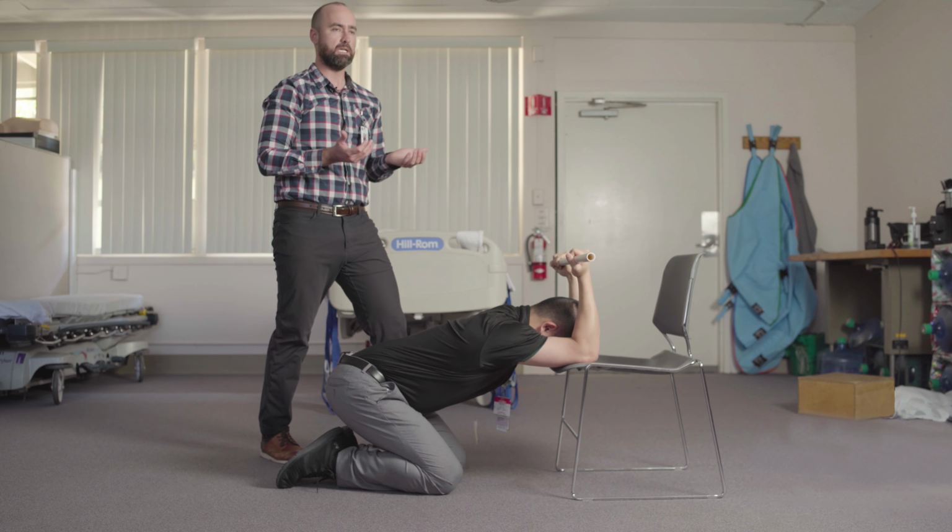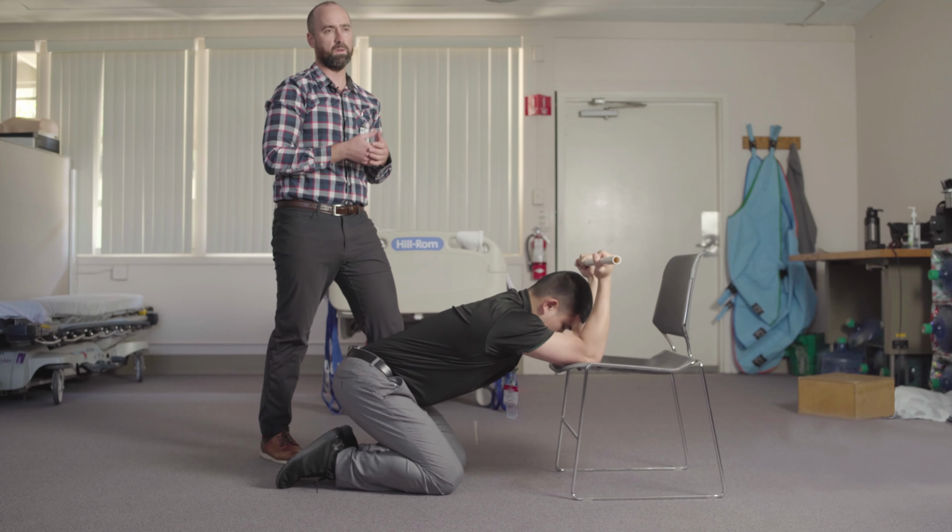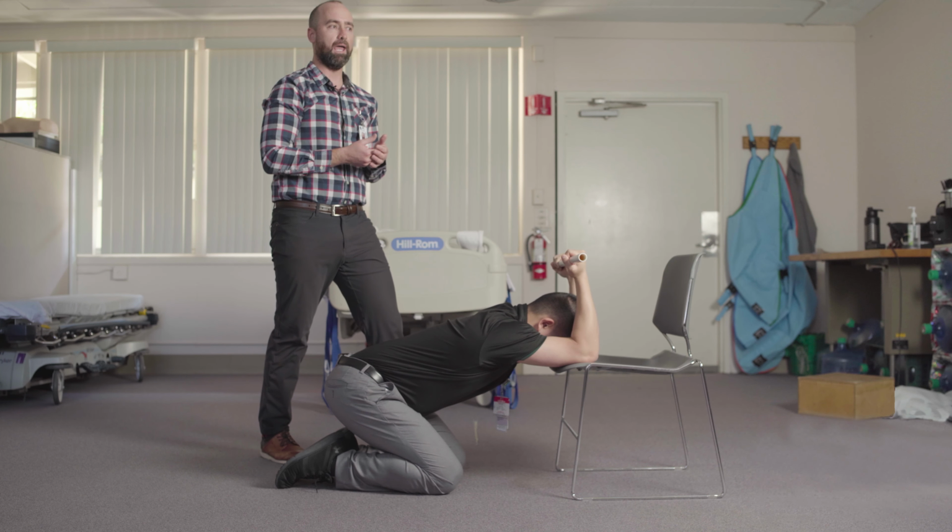Sometimes taking deep breaths in, exhaling in the stretch will allow you to sink into that stretch a little bit more. It's always recommended to do 2 to 3 repetitions of 30 seconds when you're performing a static or a held stretch.